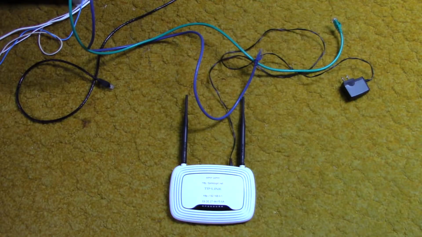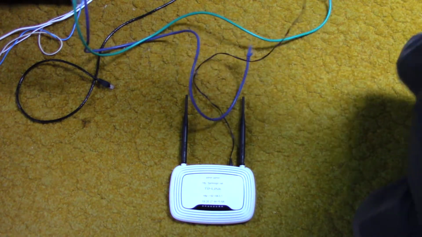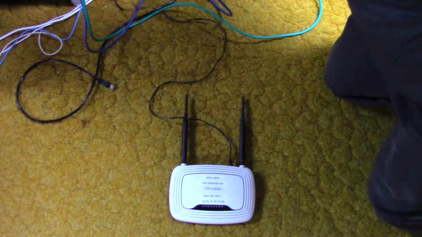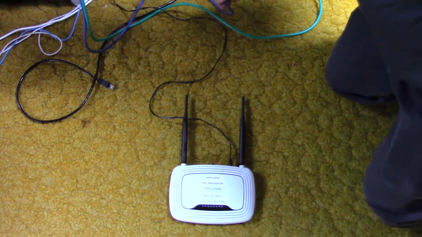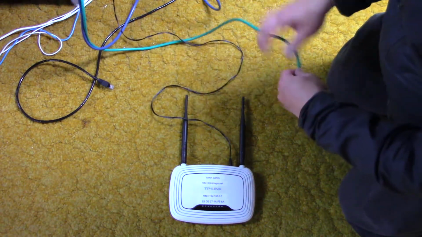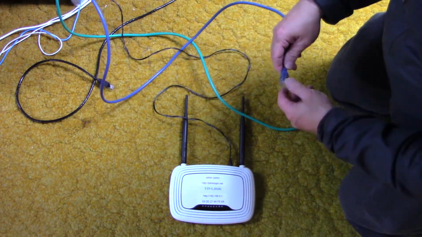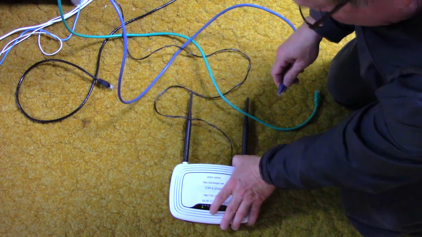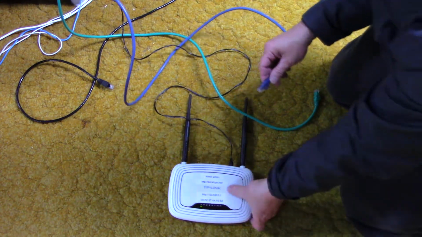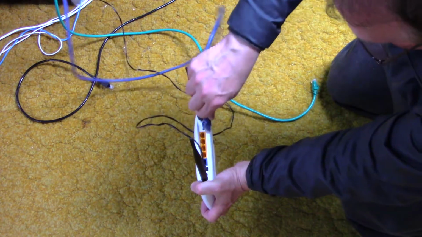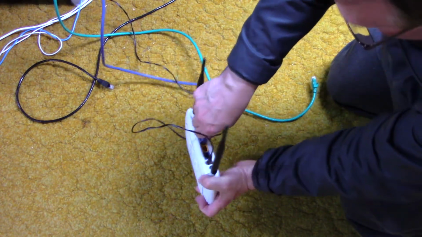So now I'm going to show you how to connect the Ethernet switch. So the first thing I want to do is power it up. I want to put some power on there. So I'm going to plug that in. So now I get the blue cable here. I'm going to turn on the switch. So the blue cable, I'm going to put that into port 2 over here. So I'm going to put that into port 2.